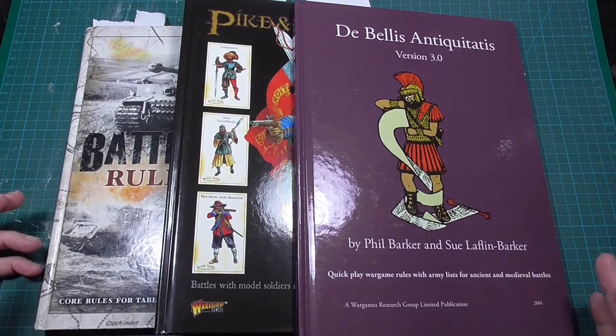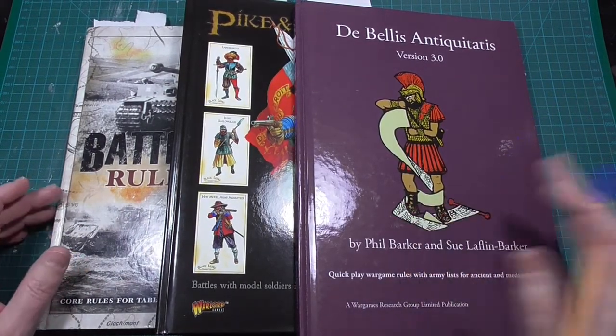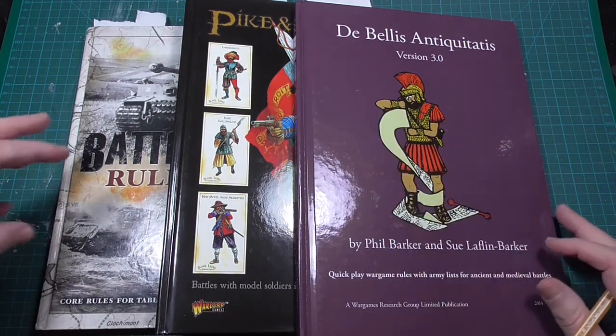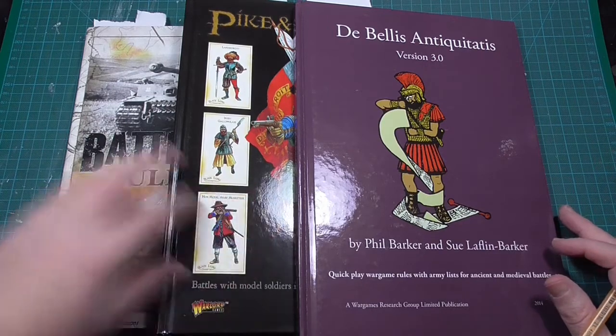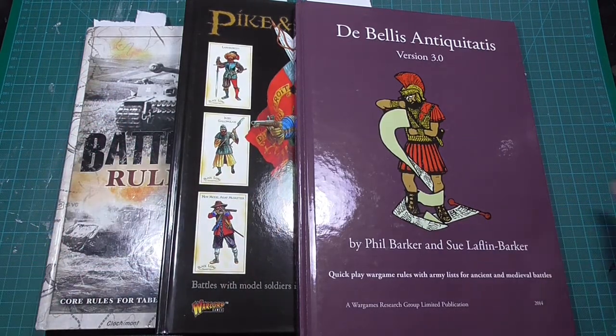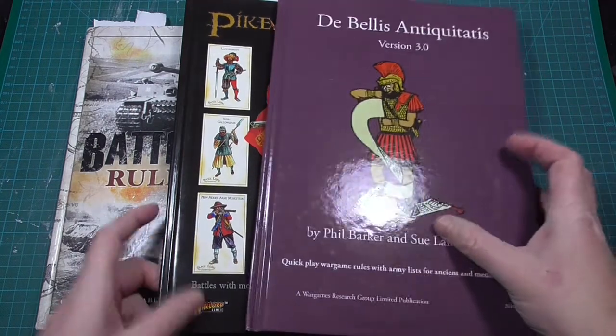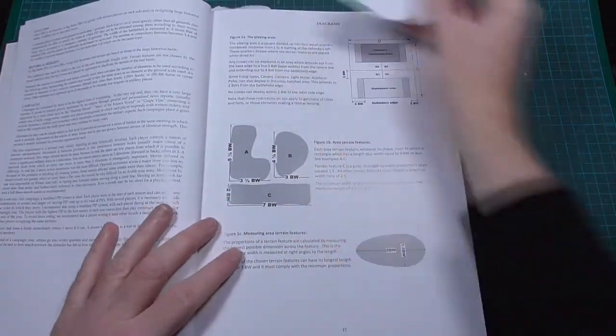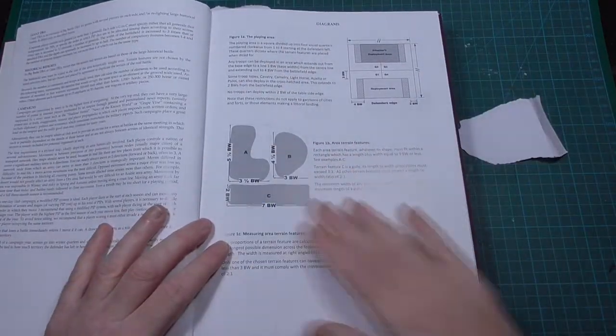So going from right to left, we have the most rigid terrain rules, somewhere in the middle, and the least rigid terrain rules. So looking at the DBA rules, we have specified dimensions.